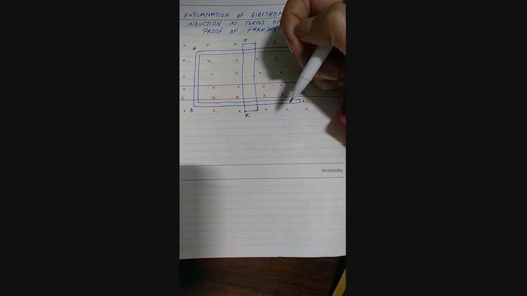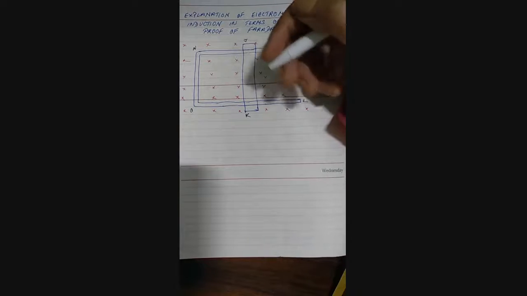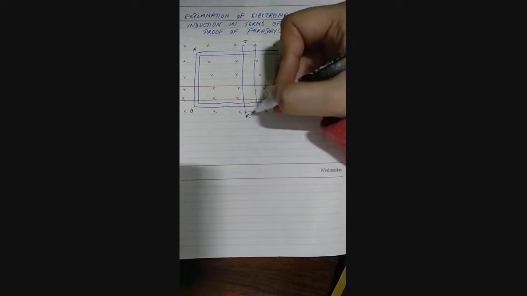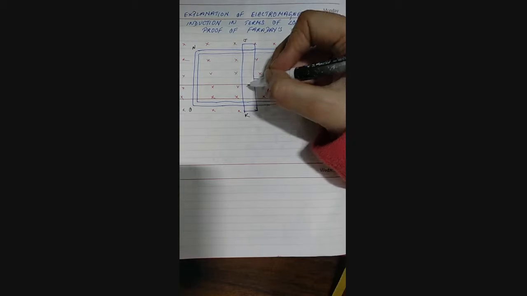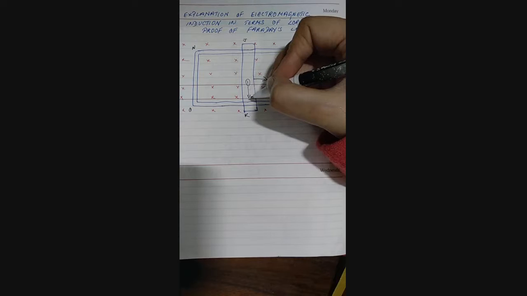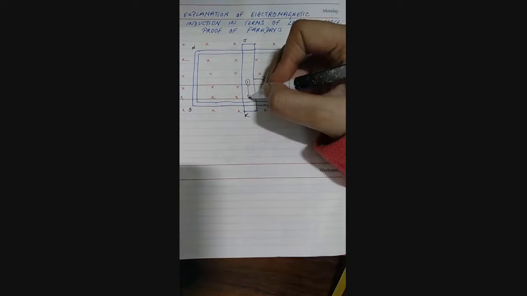Due to the motion of the conducting rod, the free electrons present in the rod are acted upon by a Lorentz force. This rod has got electrons, and suppose we move this conducting rod towards the right side with velocity v, then the electrons over here will experience a Lorentz force, which is due to the magnetic field and will be directed like this.